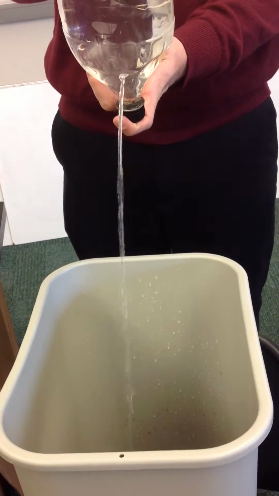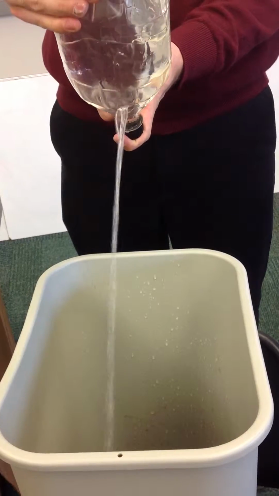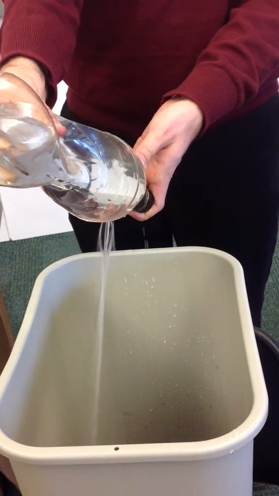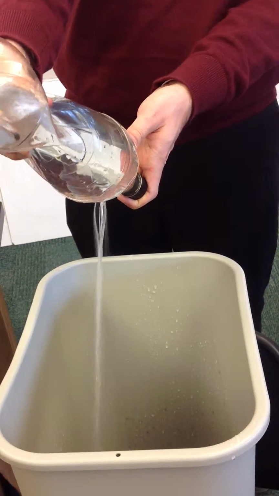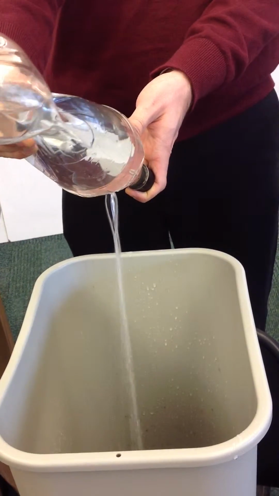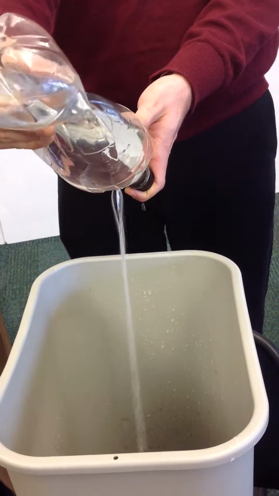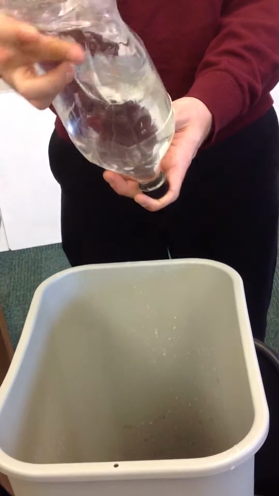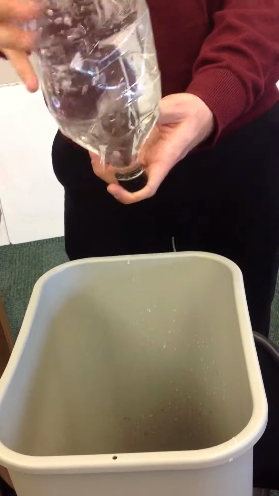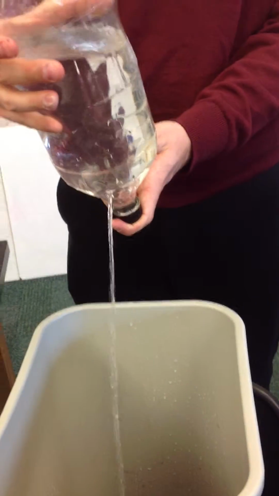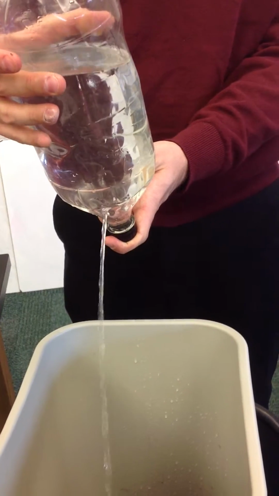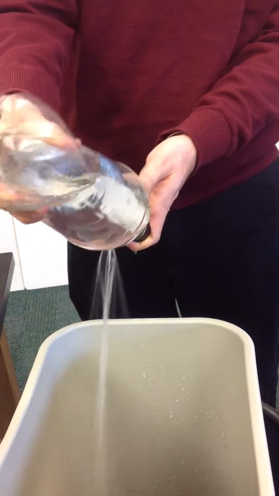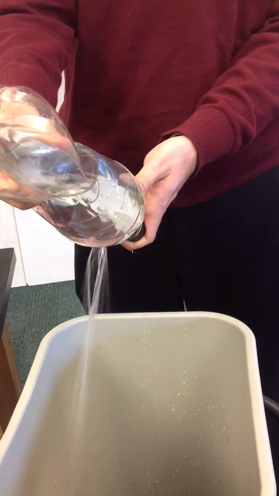Alright. However, if you increase the voltage and squeeze it, now all of a sudden we have a larger current, as indicated by our larger water flow. So again, if we are not squeezing it, low voltage is low current, higher voltage is higher current.